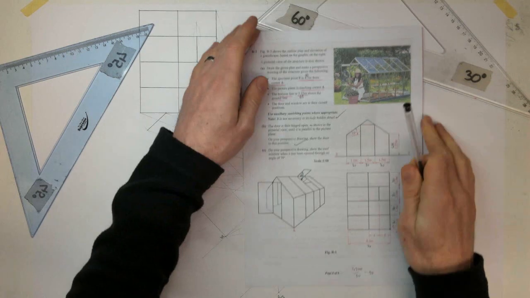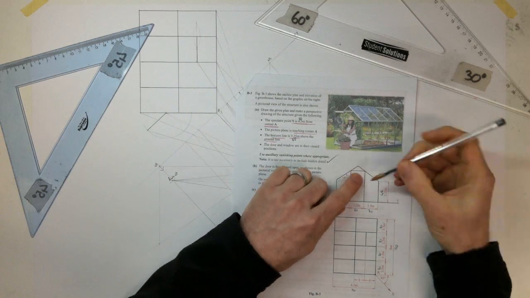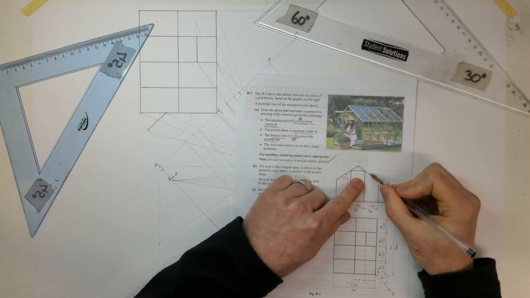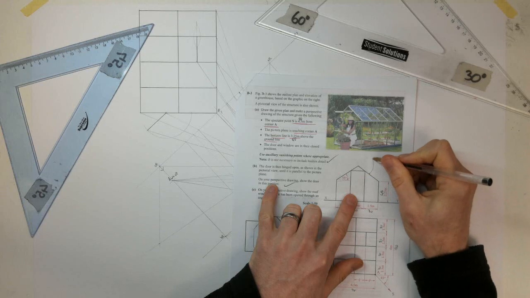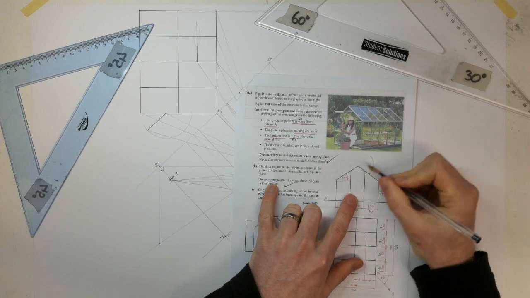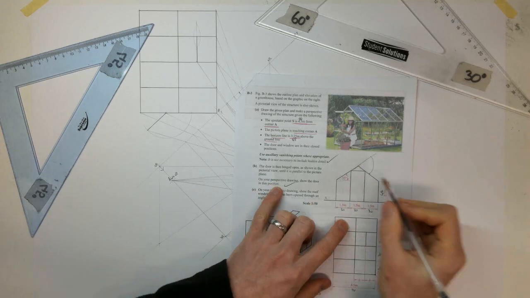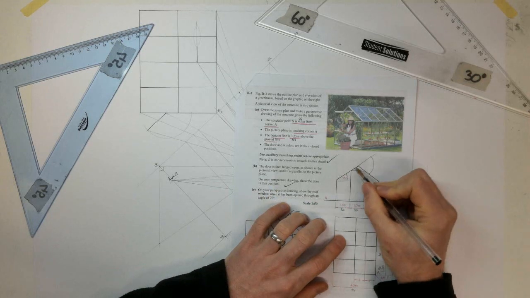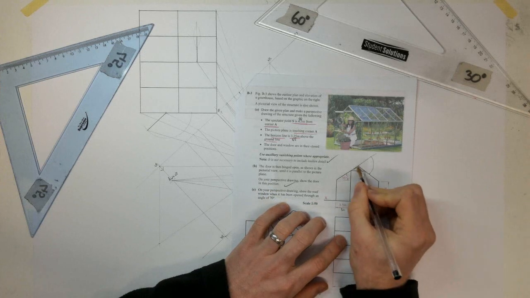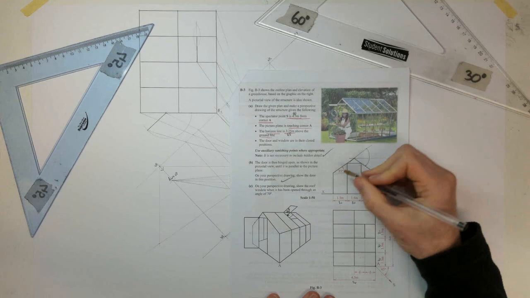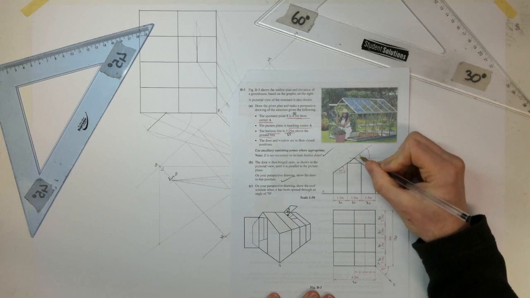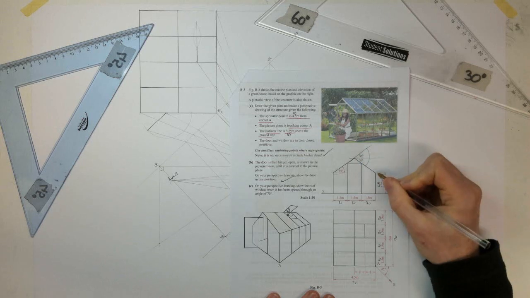Okay, so let's imagine my roof is closed in this position, kind of to here, halfway down, and it's rotating open until it's 70 degrees. Okay, that's actually going to be at the same angle as my 35-degree auxiliary. If you imagine, we've got alternate angles, that's 35 degrees there, plus 35 is our 70 degrees.